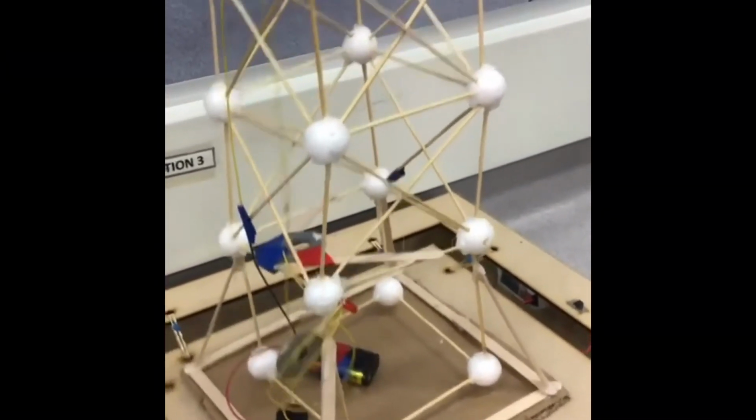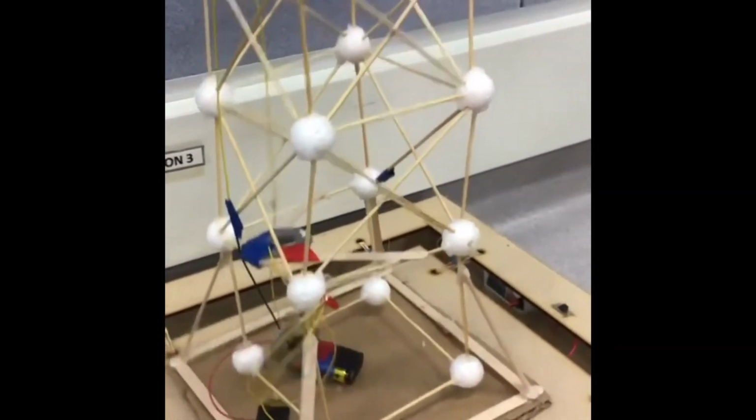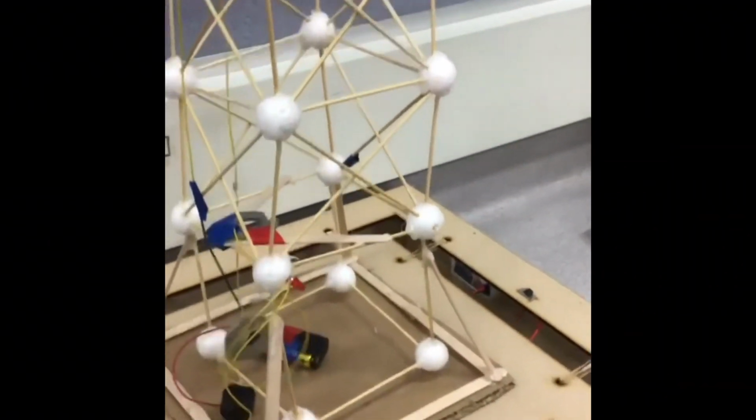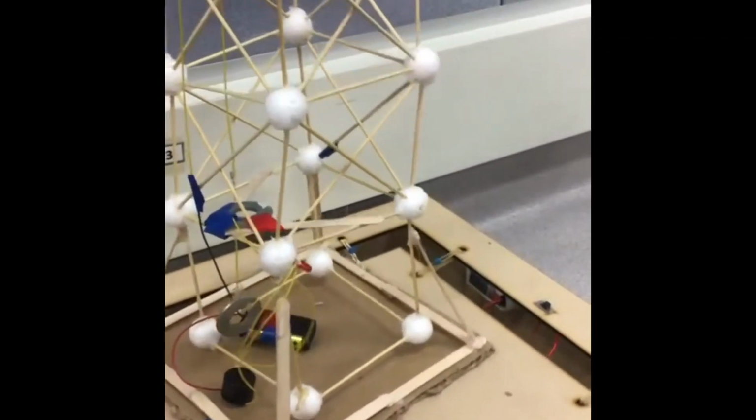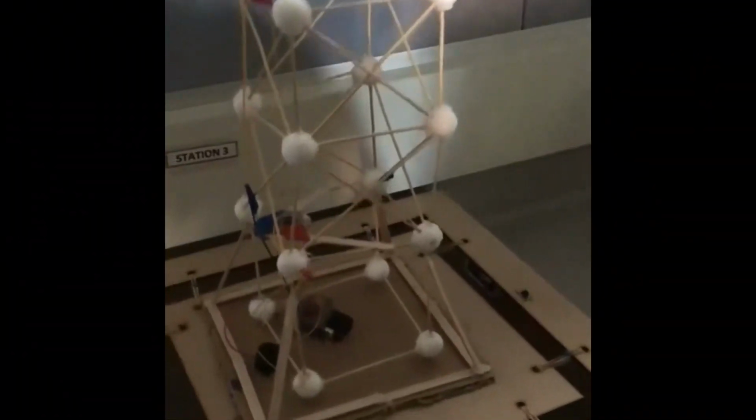The reason we gave a pyramid base to the structure was to hold more surface area to make it more balanced. In this video, you can hear the buzzer and see the light flashing.